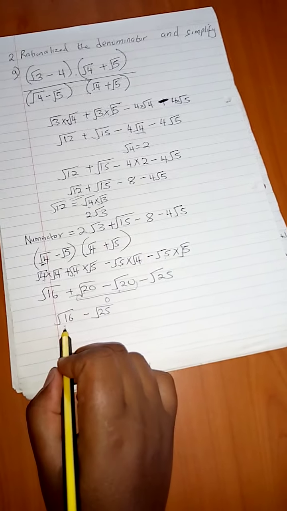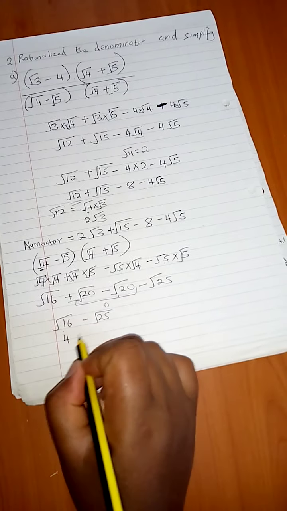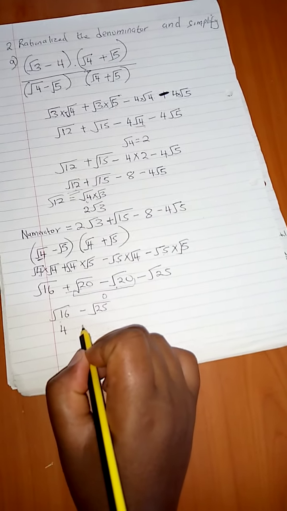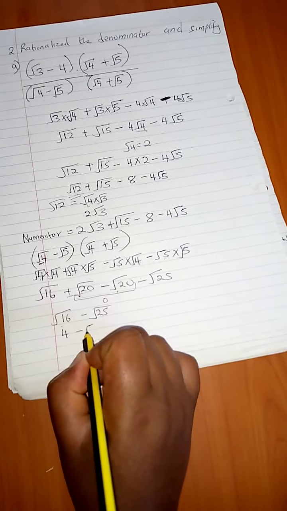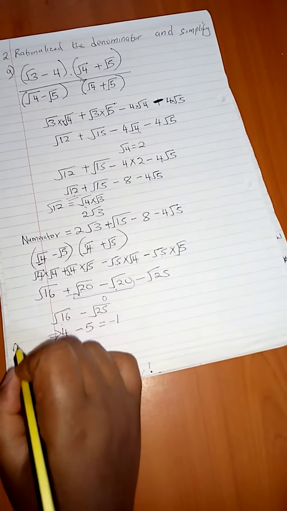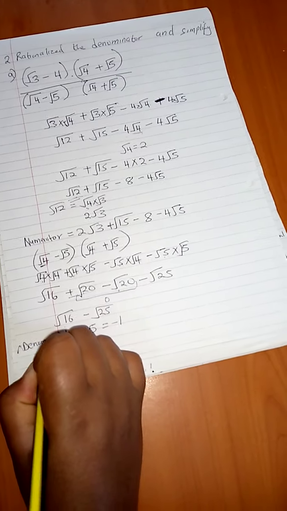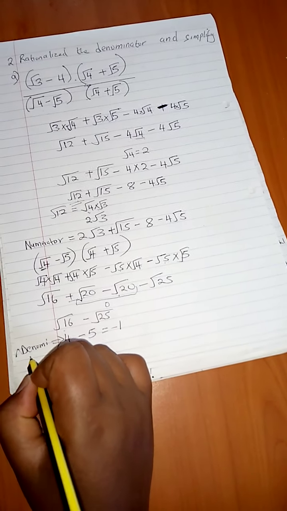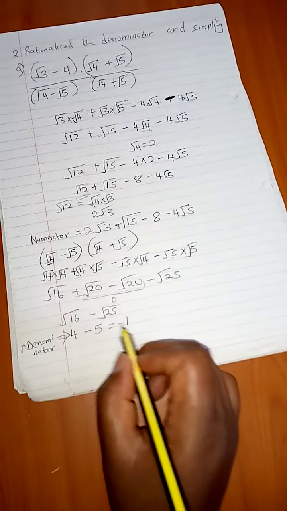So what is root 16? 4. What is root 25? You get 5. So 4 minus 5, we get negative 1. So this is our denominator. Our denominator is negative 1.